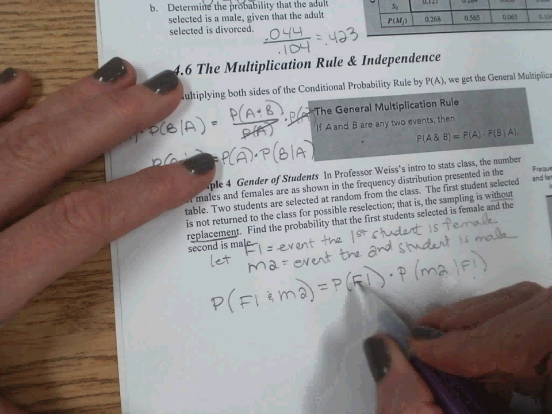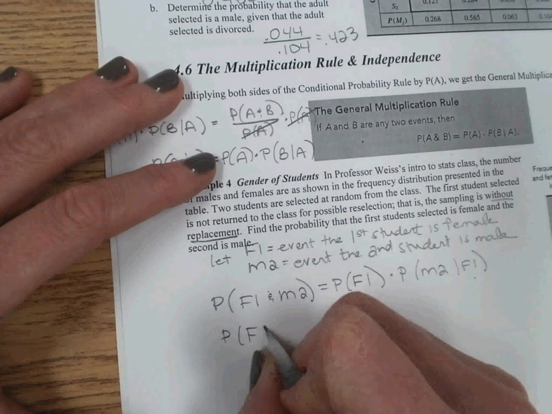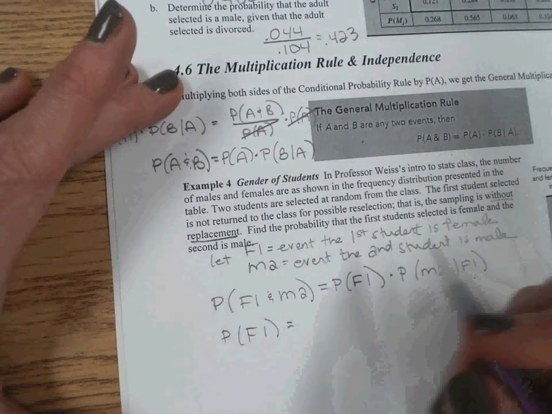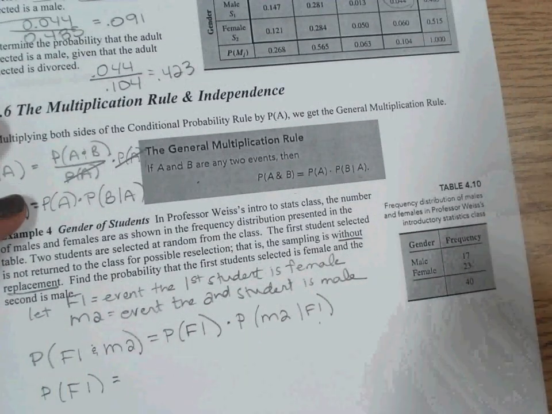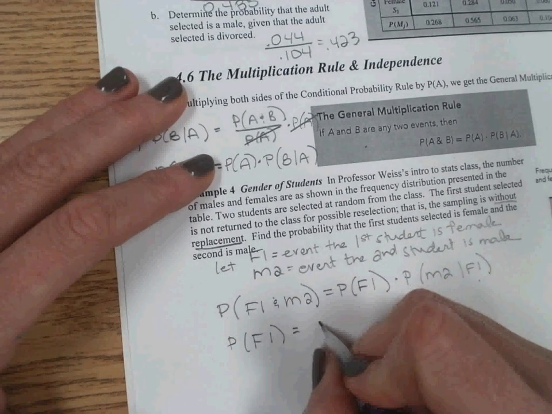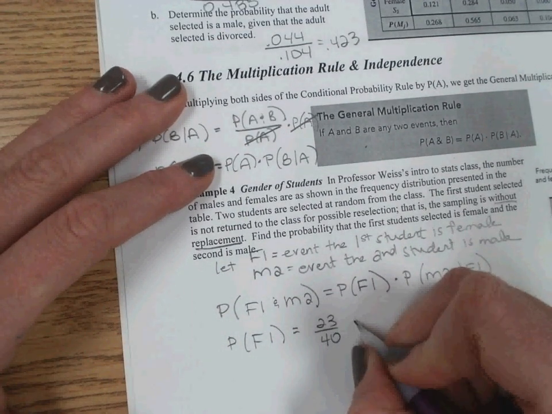So what is the probability of F1? We need to determine these separately. The probability of F1 is the probability that the first student selected is female. Well, we have 23 females out of the 40, so just 23 out of 40.